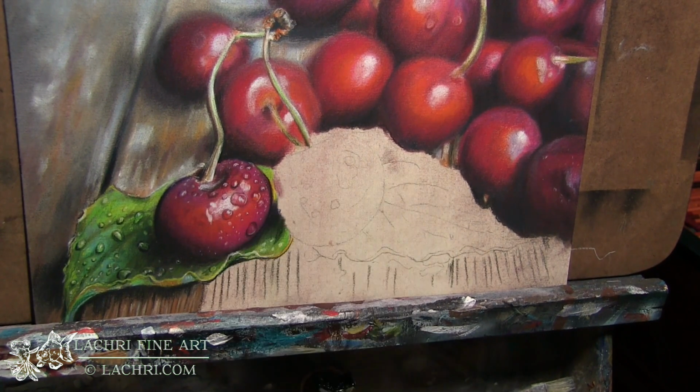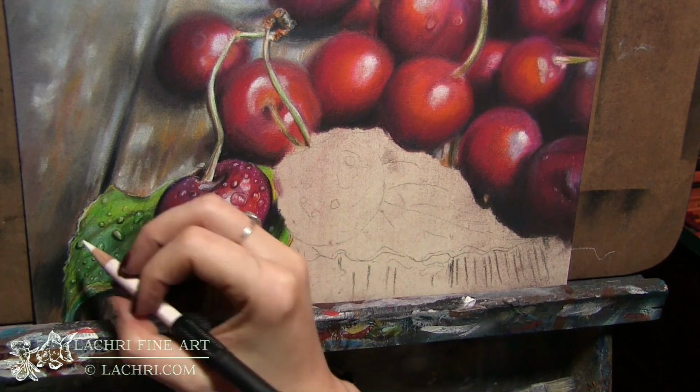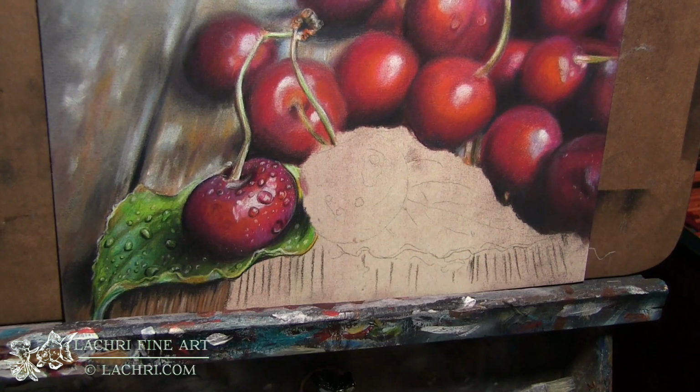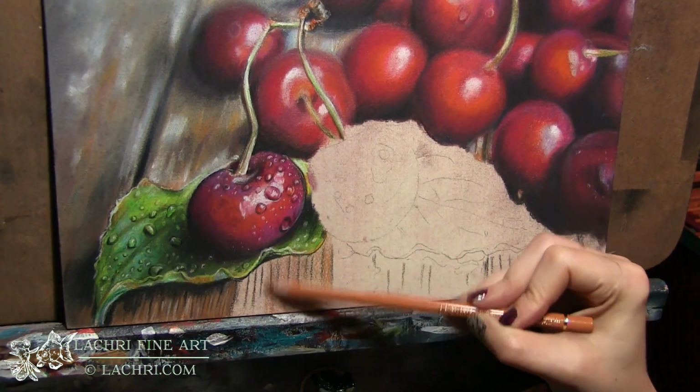Now, while there are a few water droplets on the cherries in the background, I don't want to put too much of those in there. I don't want them to be too bold because that would really take away from the ones up front having so much sharp detail. And on mine, I didn't put as many water droplets as are on that reference photo.